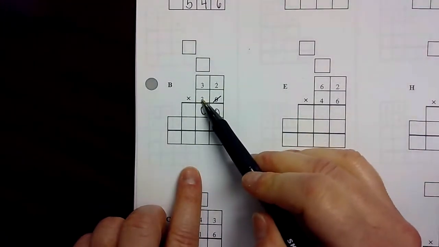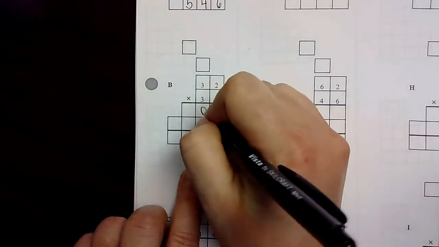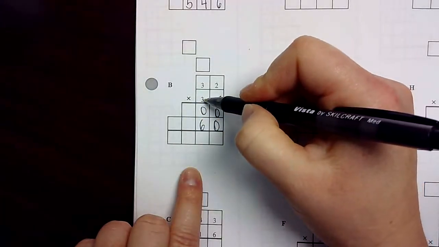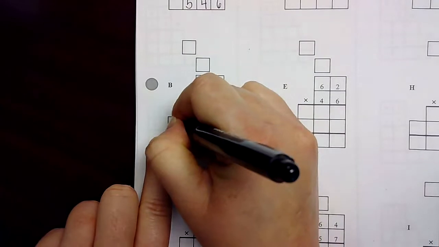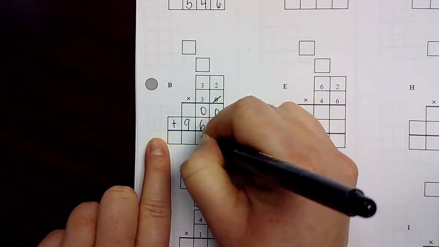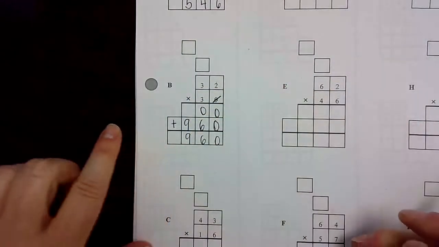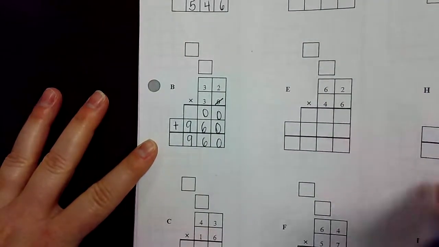And we're going to go over first. So 3 times 2 is 6. Over and up. 3 times 3 is 9. Then add. 960.